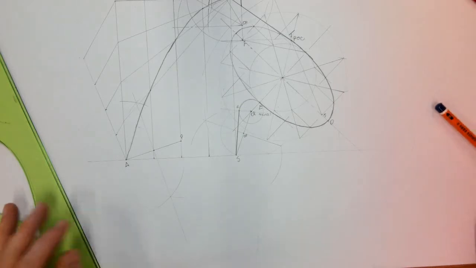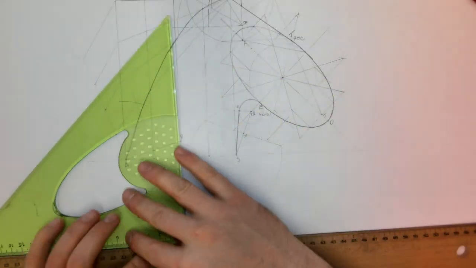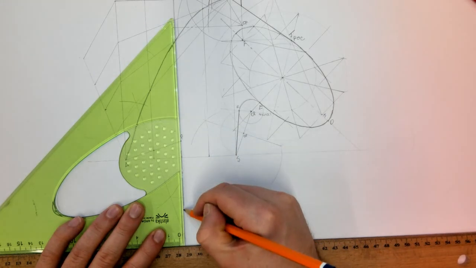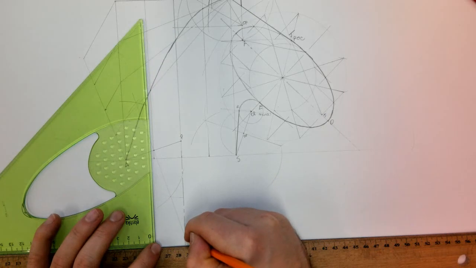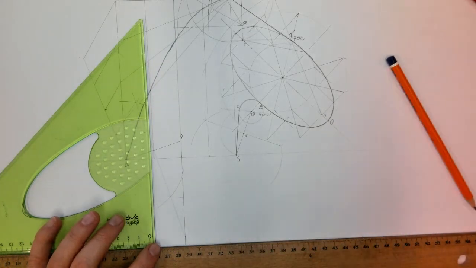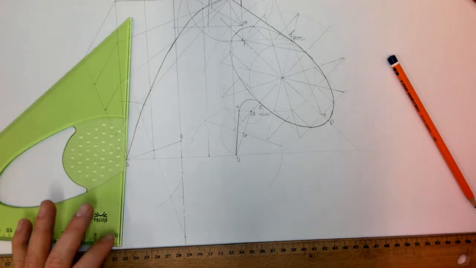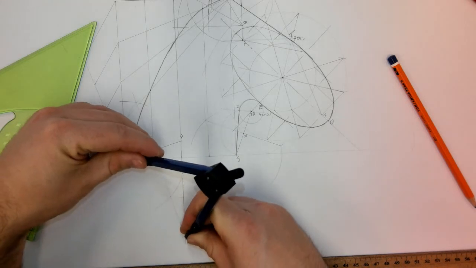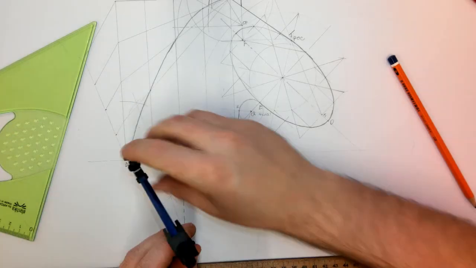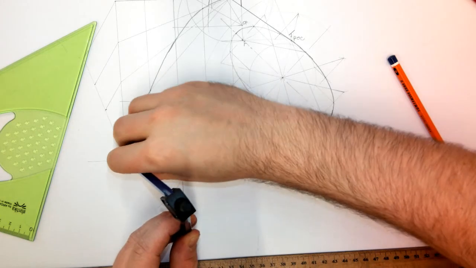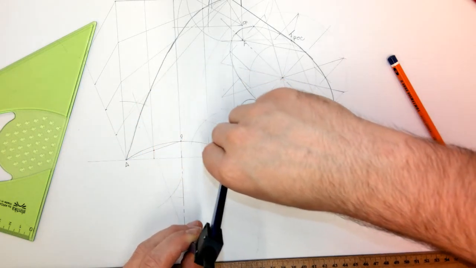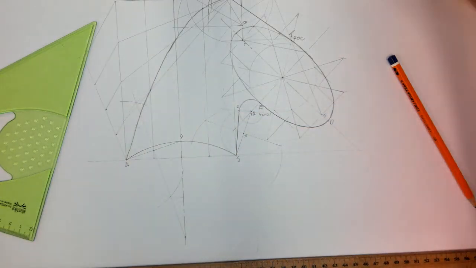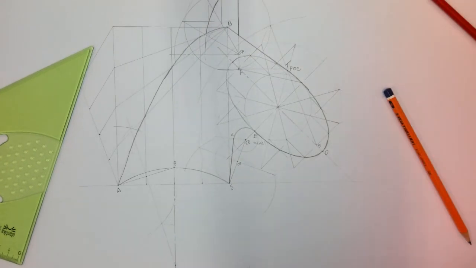Where they intersect, the center line, which is just directly underneath P, that's the center point there. So I can take my compass and draw in the arc. And then that's the question complete then.